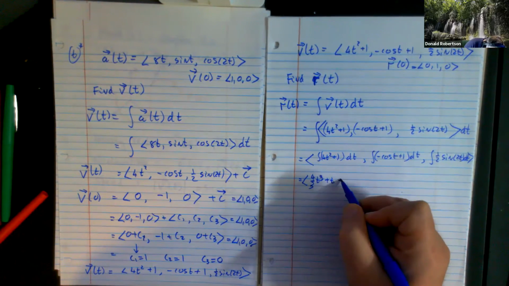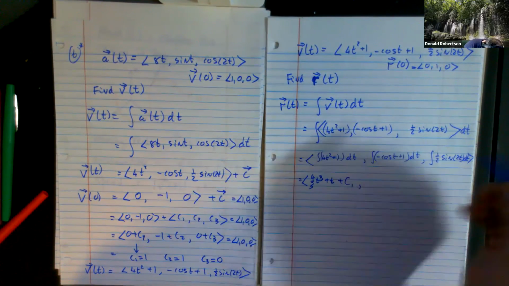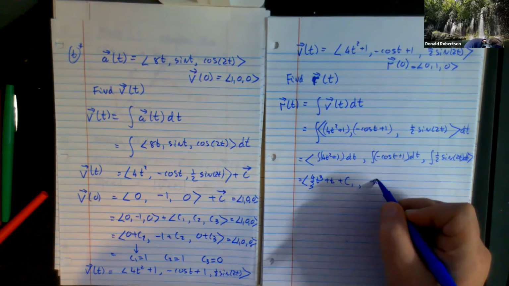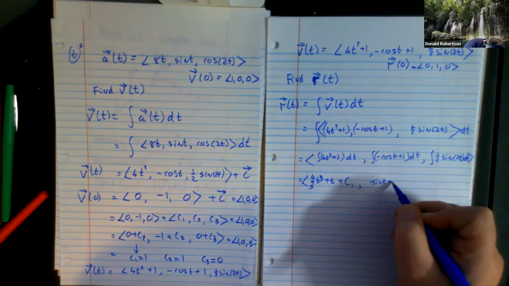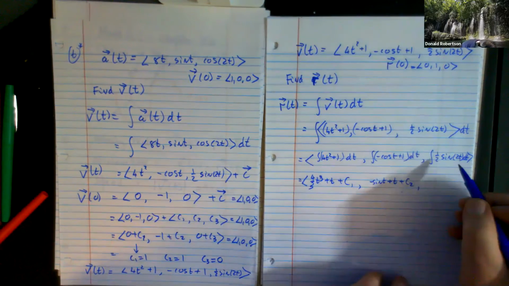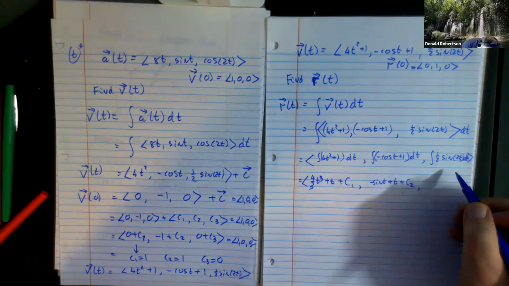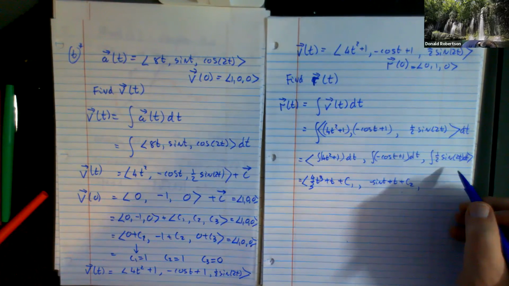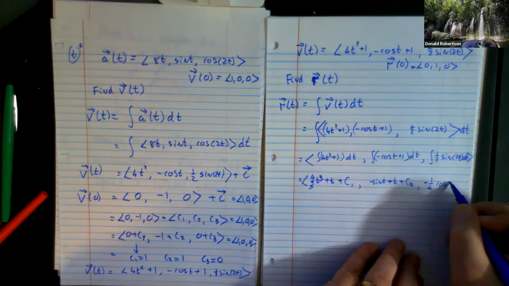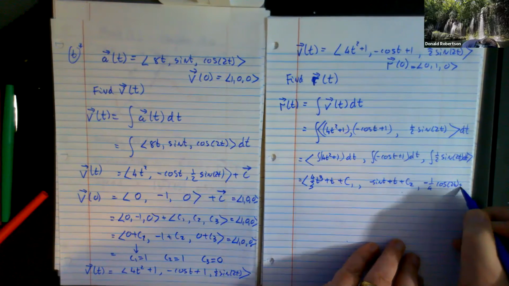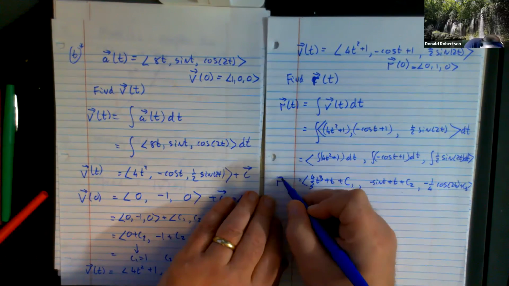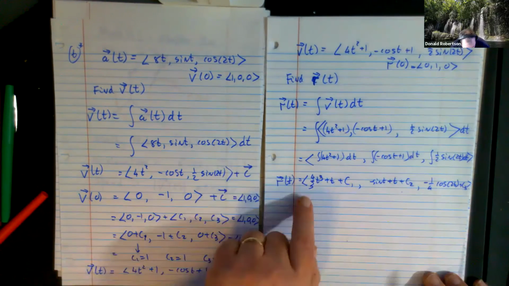Let's put the c1 here this time rather than as a vector. This guy, if you integrate it, you get negative sine t. Integrate that guy, you get t, and call that guy c2. And this fella here, well, you get a negative, don't you? And you get a quarter as well. Plus c3. So I've got the general answer to it.